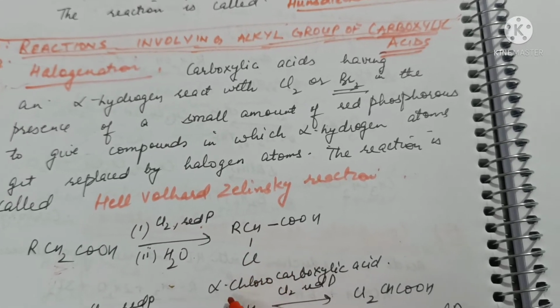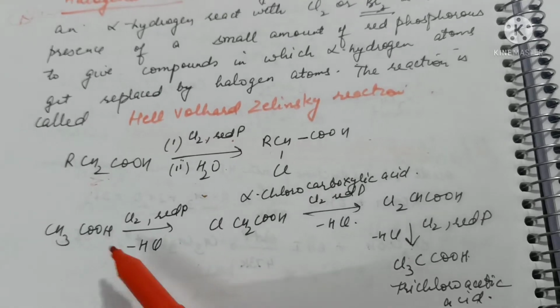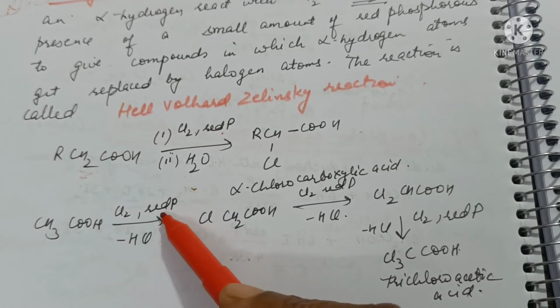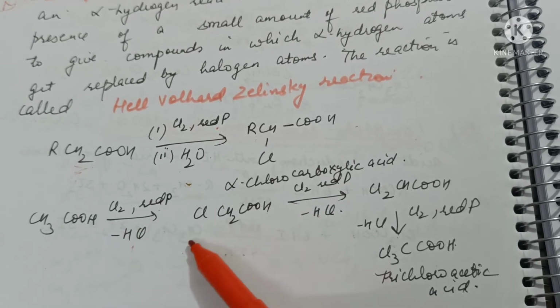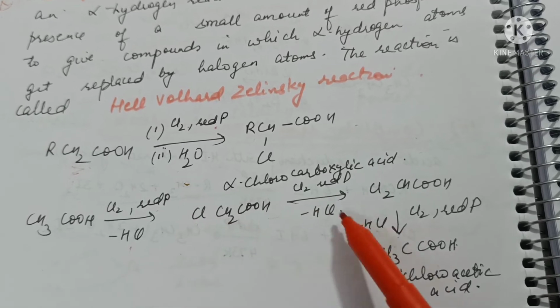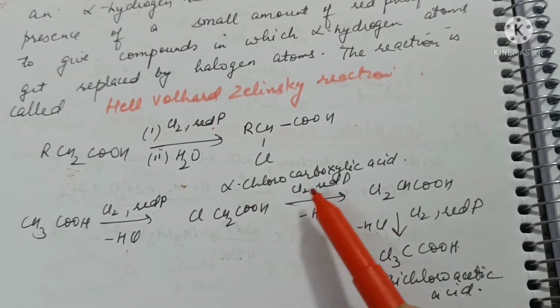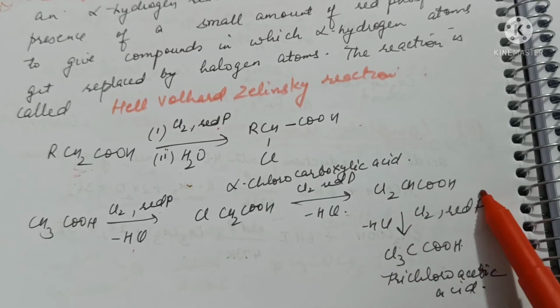So alpha chloro carboxylic acid is formed. Similarly, when acetic acid reacts with chlorine in presence of red phosphorus, HCl is lost and chloroacetic acid, CH2ClCOOH, is formed. Chloroacetic acid can undergo further chlorination to form dichloroacetic acid.